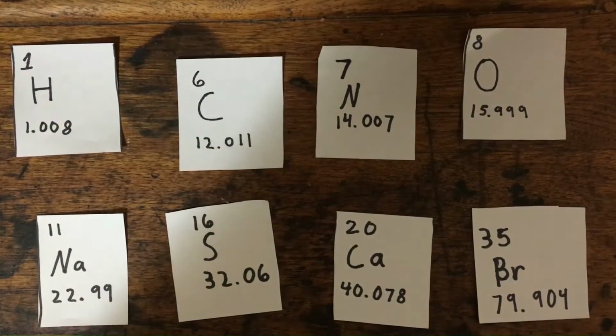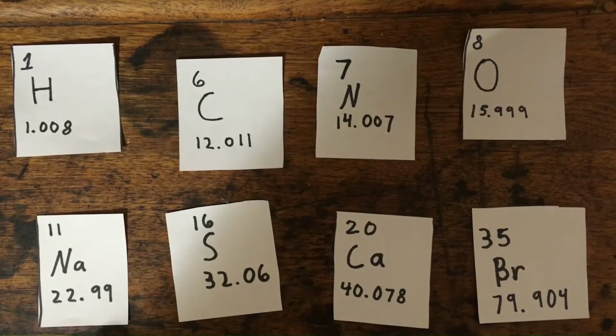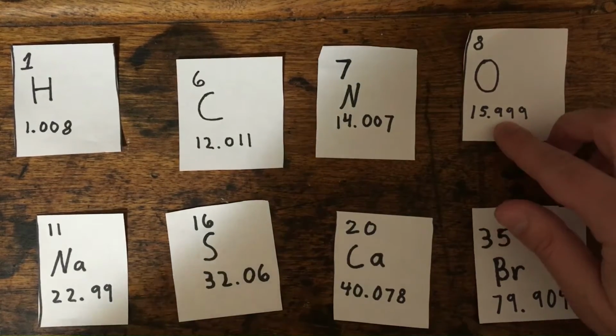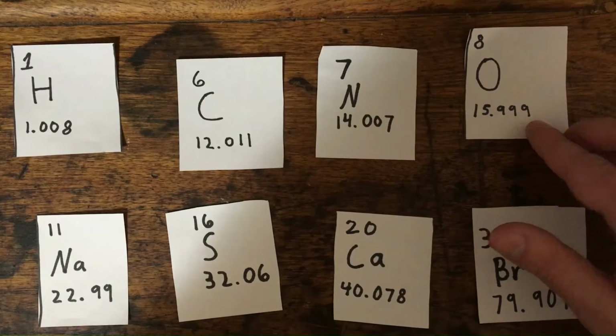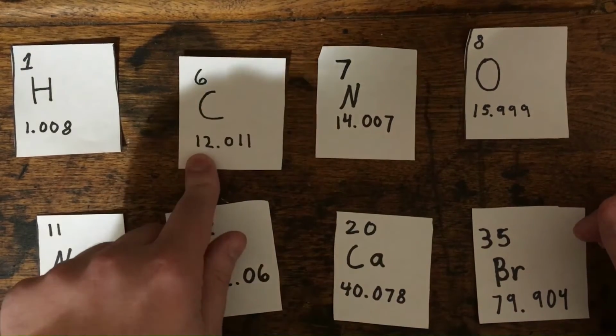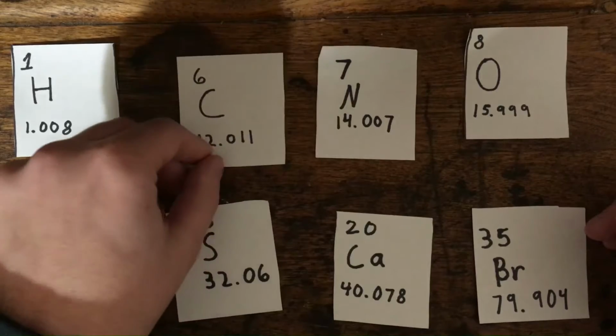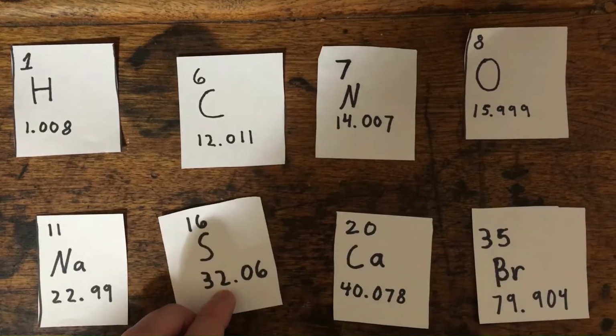How do we calculate molar mass? Well, when we're just talking about elements themselves, if you look at the periodic table and you look for the specific element, you'll always find the molar mass listed at the bottom. So for oxygen, it's 15.999, often just rounded up to 16. For carbon, it's 12.011. For sulfur, you'll find it's 32.06. But these are pretty easy.